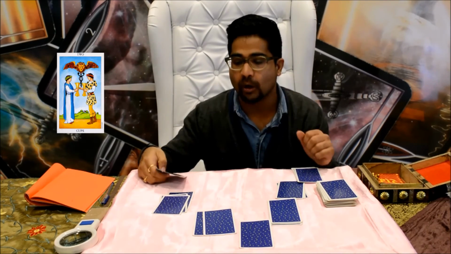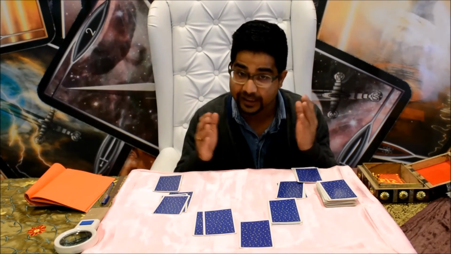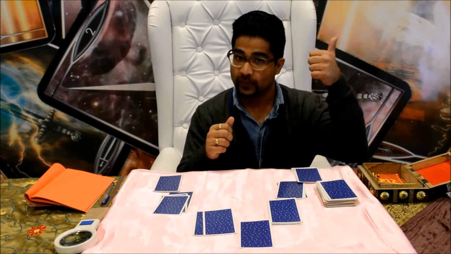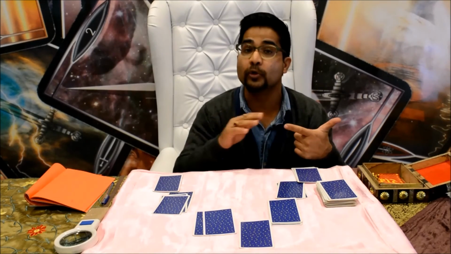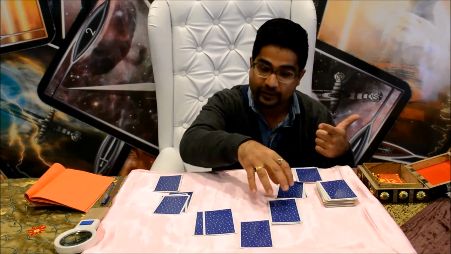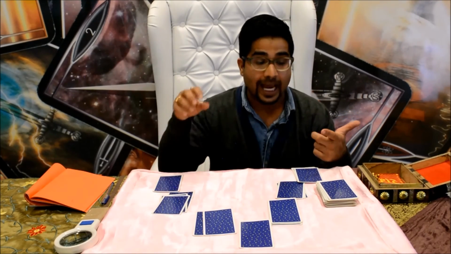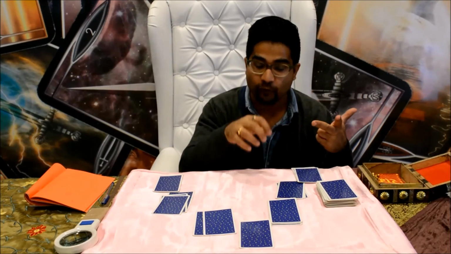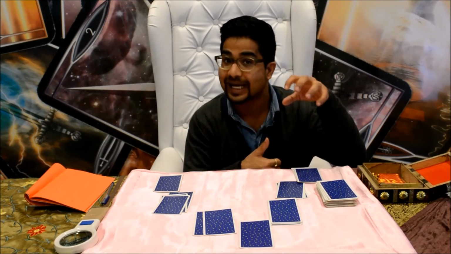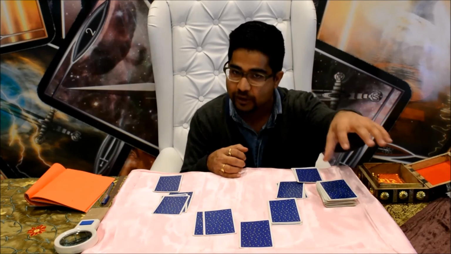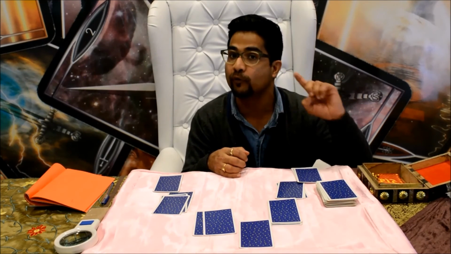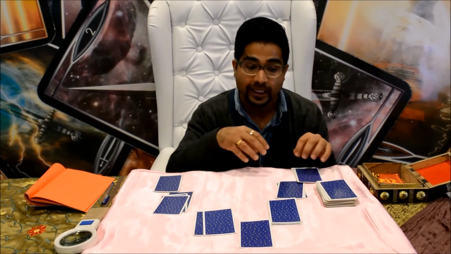So this is how a horseshoe spread is read in tarot readings. To begin with, the first thing is that you need to lay out the 7 cards. Second, you need to be aware of the meaning of all of these 7 places. And the third is you need to first analyze whether the person is eligible for his wish or not, whether his wish is going to be fulfilled or not, because only then will you get into the nitty-gritty of the whole situation.